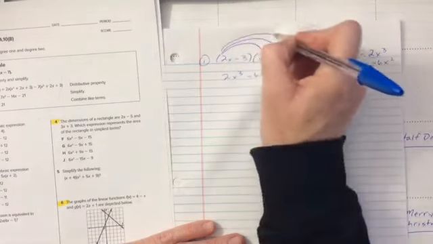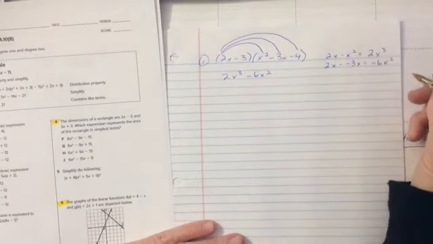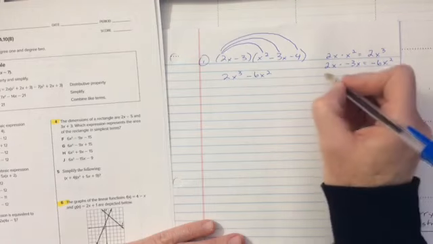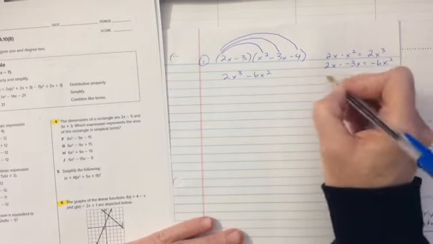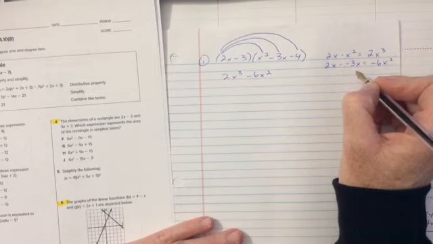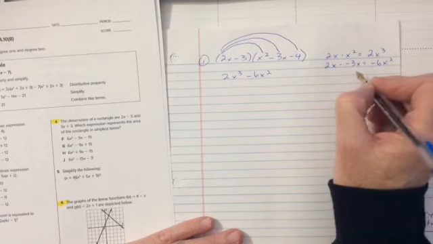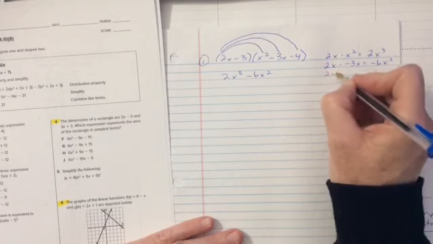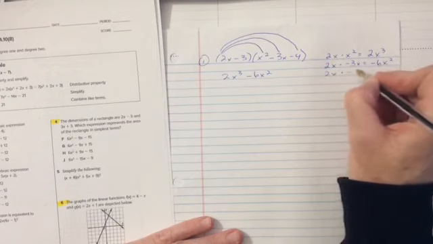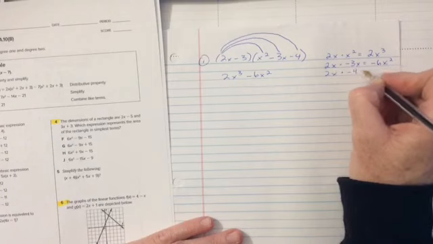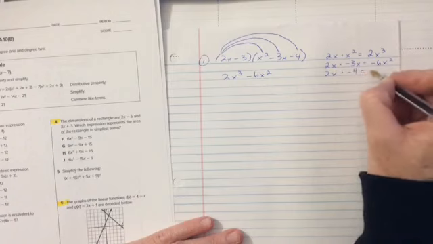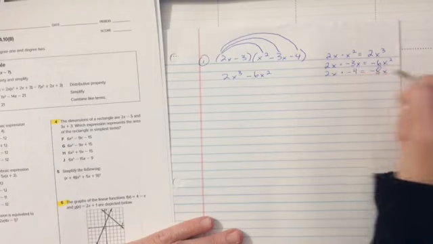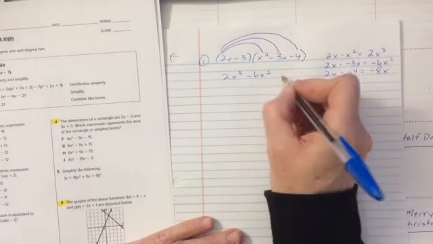And the third one, we are going to multiply 2x times negative 4. And that's going to give us negative 8x. Okay, so I'm going to put that here.